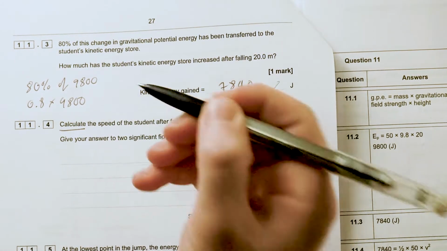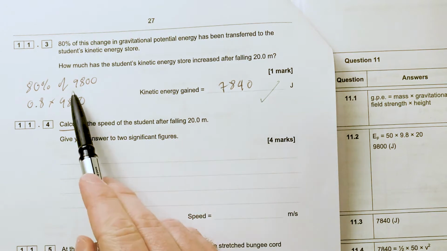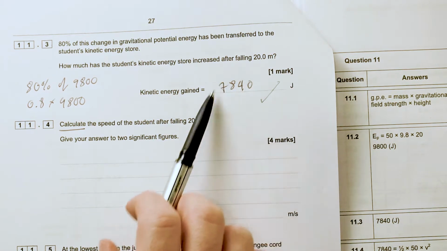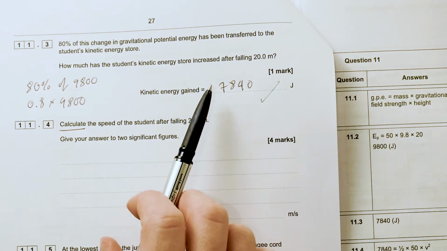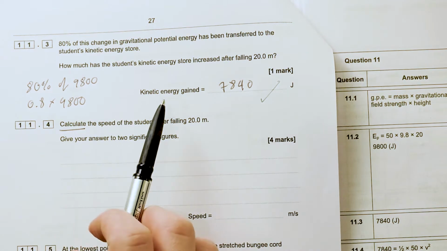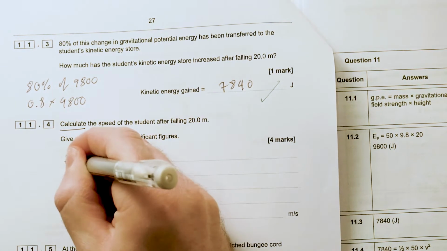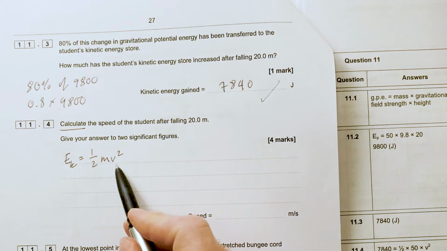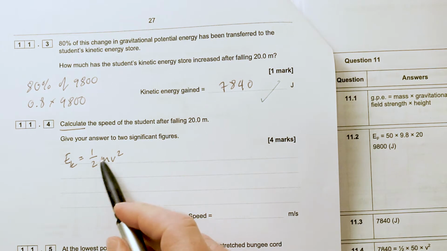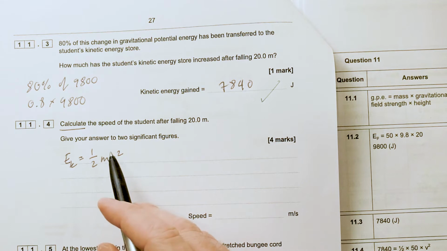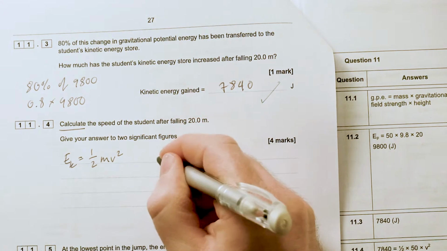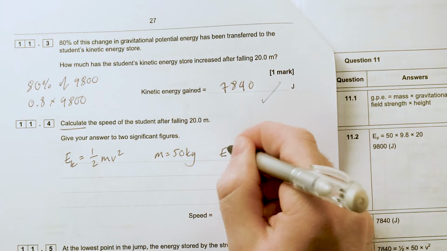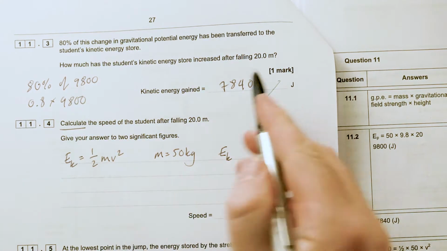Right, now calculate the speed after falling 20 meters. We're talking about the gravitational potential energy being transferred into kinetic. And we know now this is our amount of kinetic energy that we've got. So you need to remember the equation for kinetic energy. The equation for kinetic energy is EK equals a half mv squared, where v is the speed, and that's the target we're after. What about mass? Do we know the mass? Well, yes, the mass is the same as in the previous question, and if you look back, it was 50 kilograms.